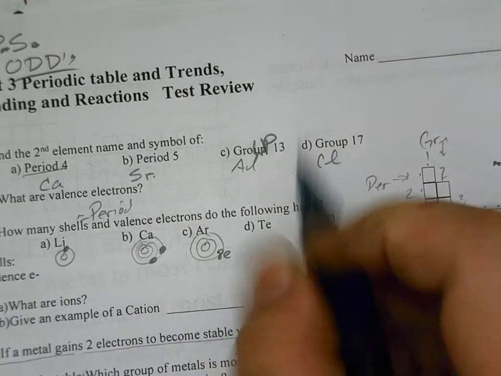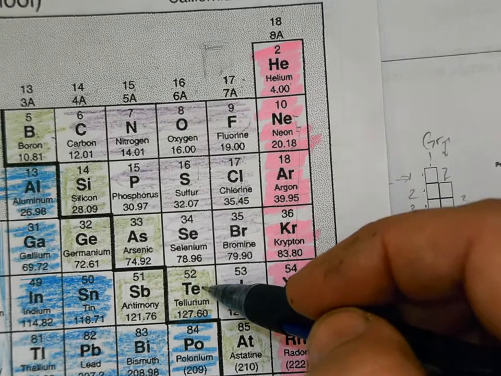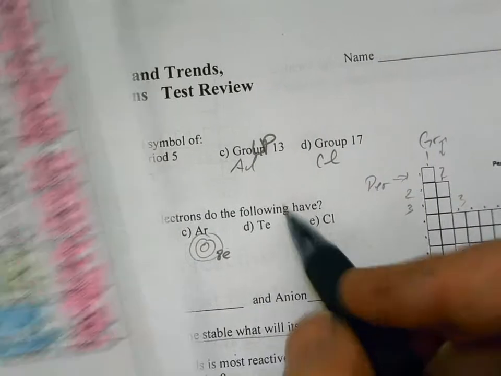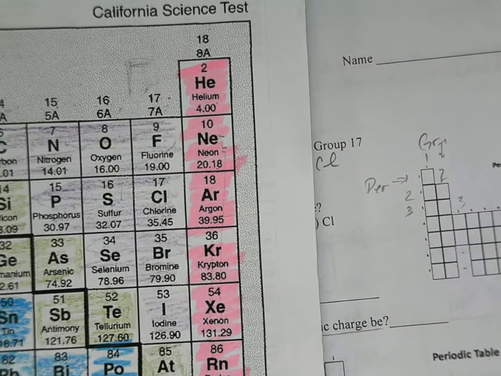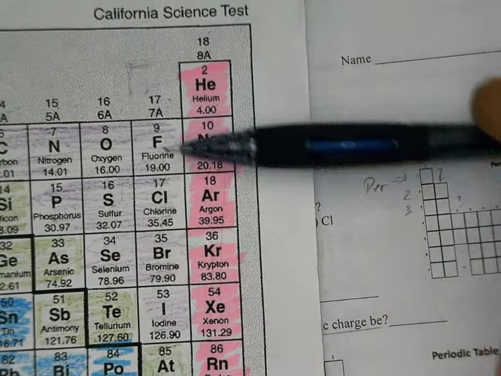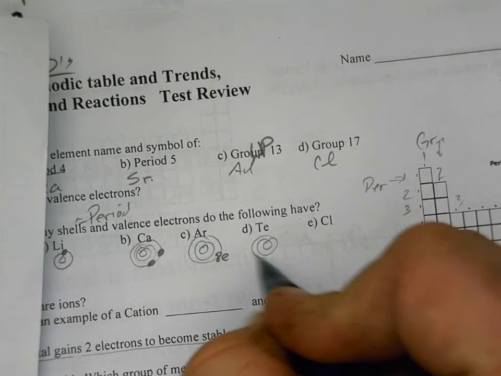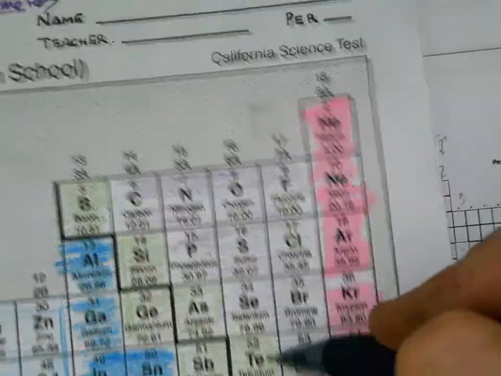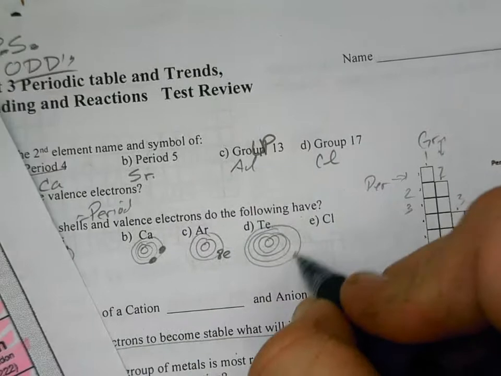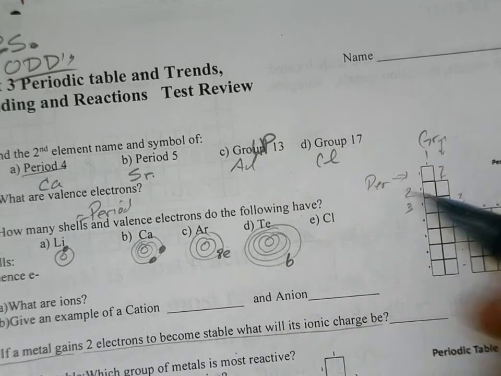Okay, tellurium. Help me out. Where's Te, everybody? Is it over here? Oh, there it is. It's right there. How many shells does tellurium have? 5. 1, 2, 3, 4, 5. It's in the 5th period, so it's got 5 shells. How many valence electrons does it have? It's in group 16, so 6 valence electrons. And the valence electrons are the outer electrons.